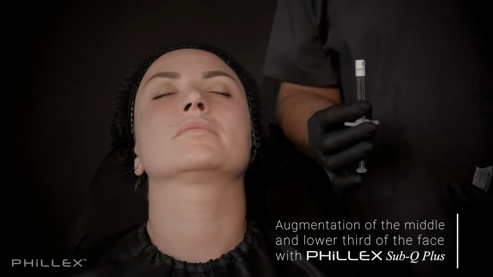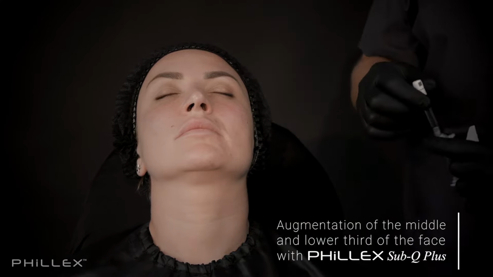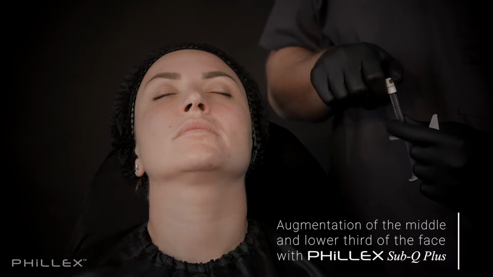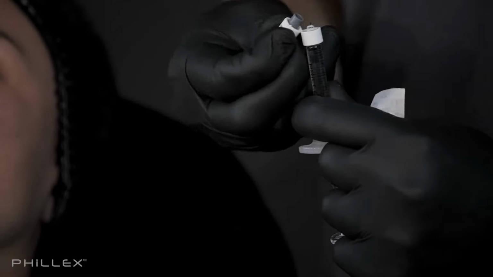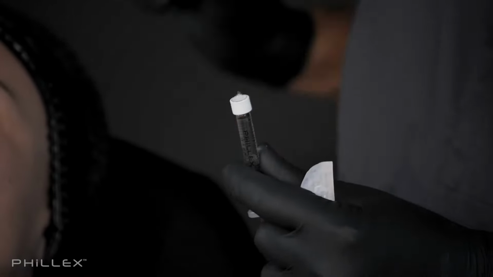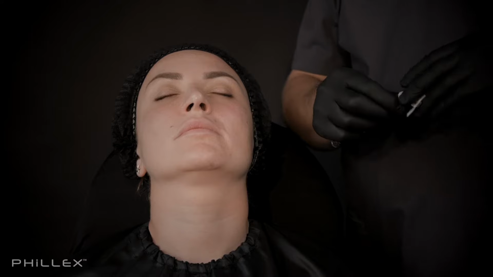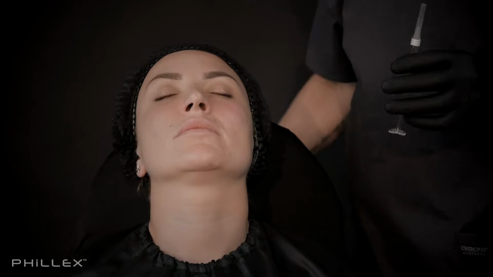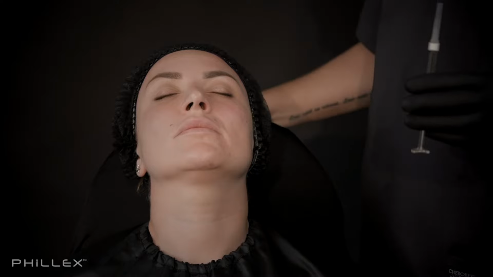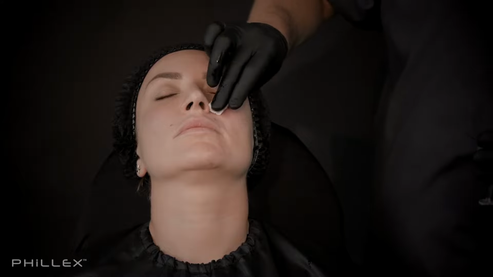Here we have the syringe PHILLEX Sub-Q. I want to show you how to open it. We don't need to move, we don't need to press. We just break the upper part. It's very easy. And putting on the needle. Here we have a typical standard needle, 27 gauge. And with the help of PHILLEX Sub-Q, with the standard needle, we will make our first injection.